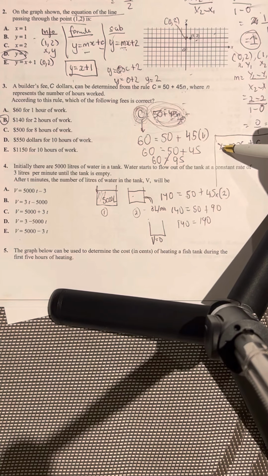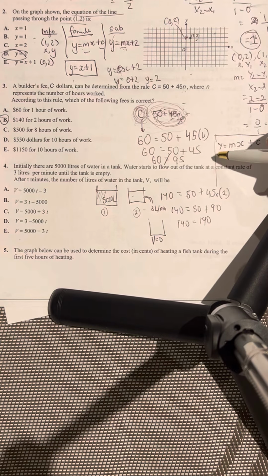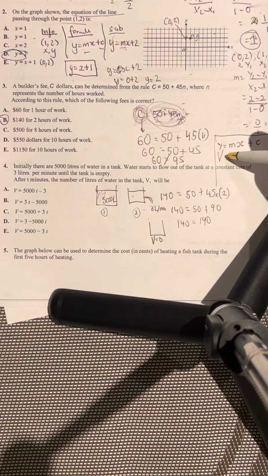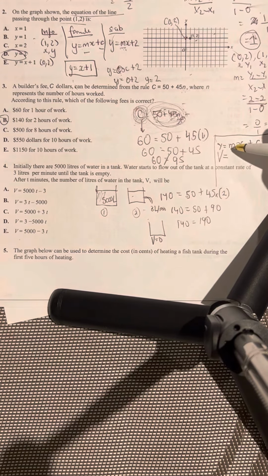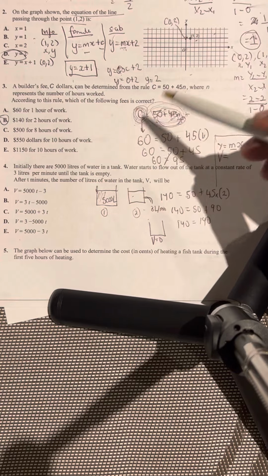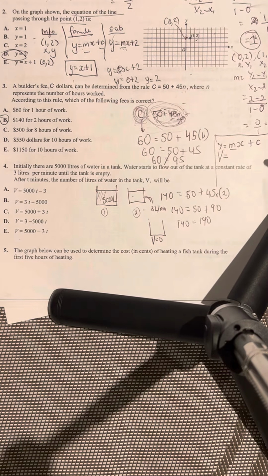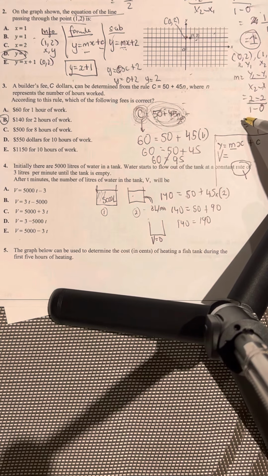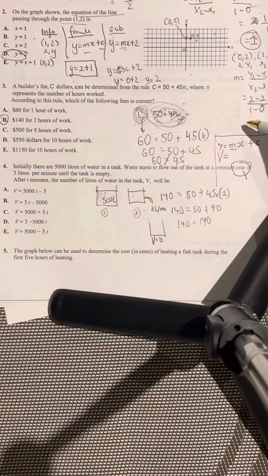In this situation, what represents your y? What are you finding out? The volume. So your volume. And what's the m? The m is a gradient. It's also known as the rate. So this term here means gradient, so it's a slope. But you got to think, is my gradient going to be positive or is it going to be negative? Think about the question.